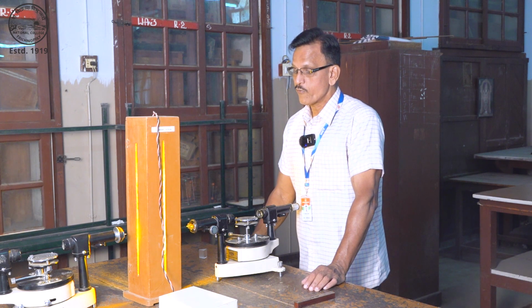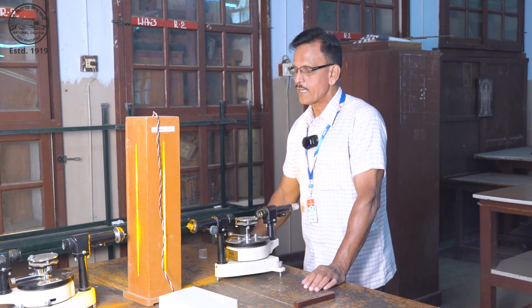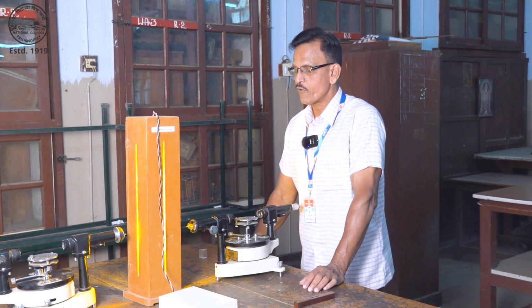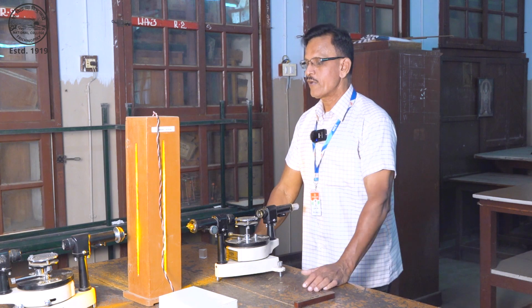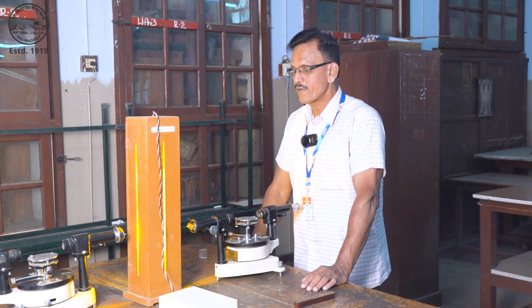We can also find the refractive index of a liquid by using the prism. By pouring the liquid into the prism, we can calculate the refractive index of the liquid also. Since refractive index is a ratio, it has no unit.